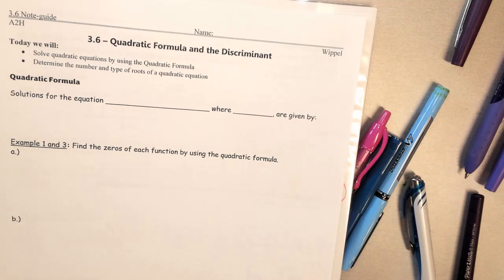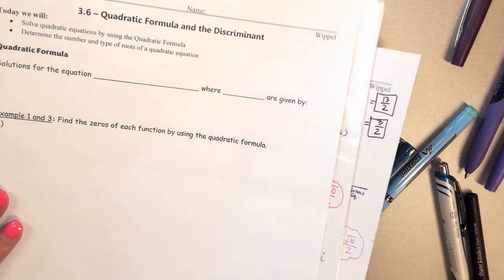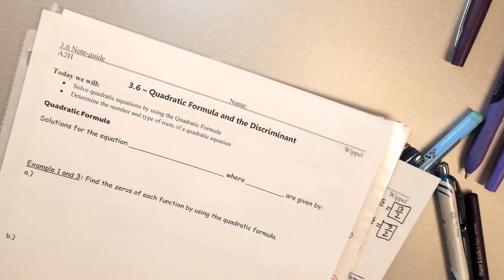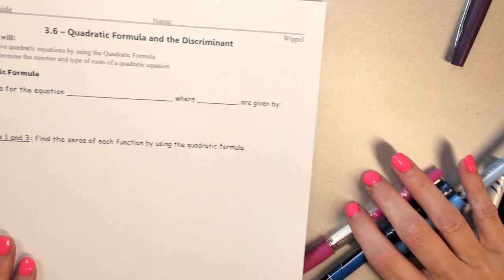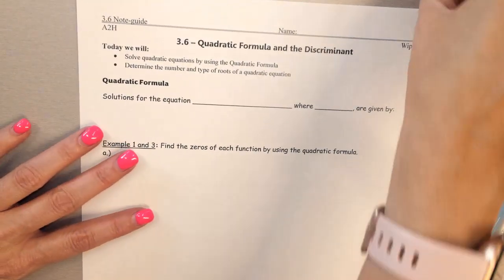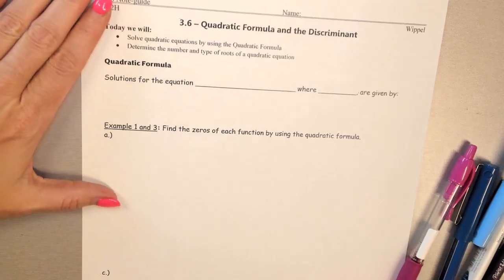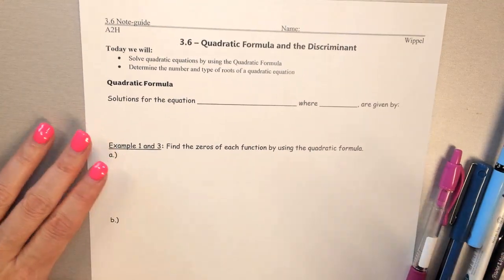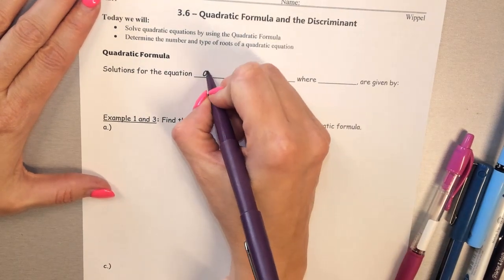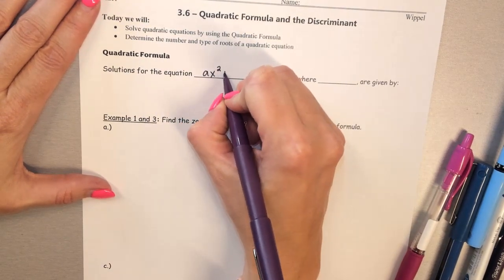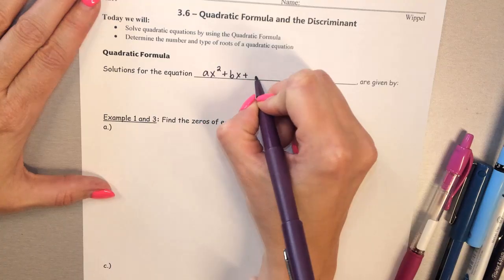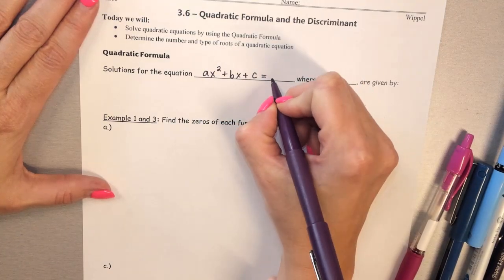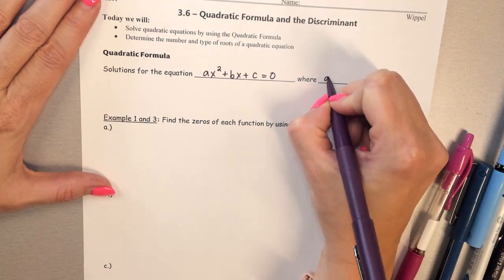Okay, today we're going to talk about the quadratic formula and something called the discriminant. So that part might be new for you. We're going to solve quadratic equations using the quadratic formula. You will need your calculator for one of the questions, but we will start off without using it. If you would like to have it out, because it makes you feel safe and cozy, you can.